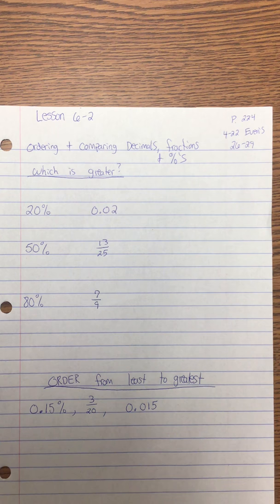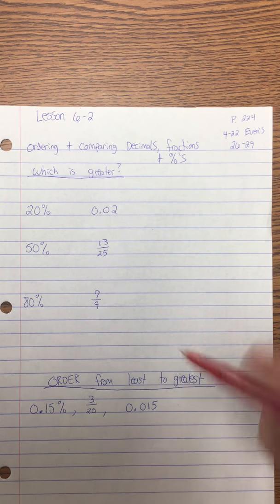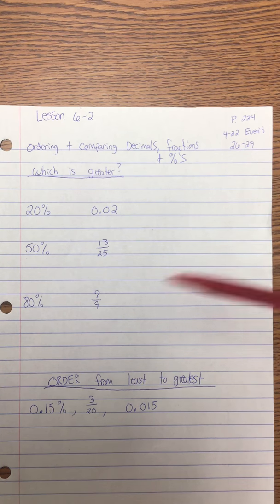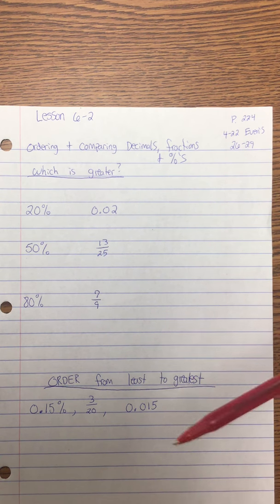So lesson 6.2 is on comparing and ordering decimals, fractions, and percents, okay? You're going to be given either fractions, decimals, or percents, and our job is to be able to tell which one is greater, smaller, or even be able to order them from least to greatest, okay?